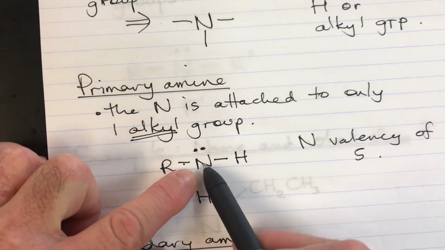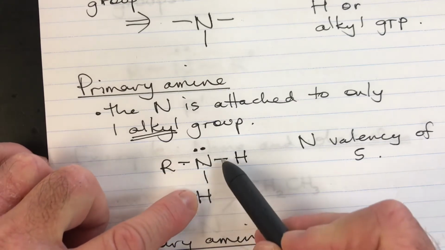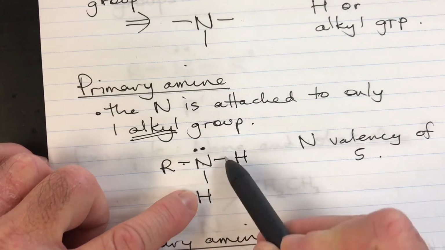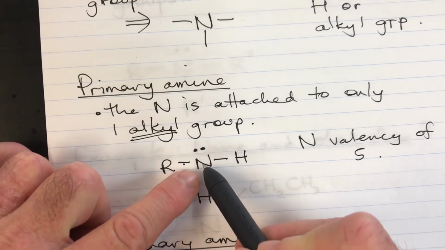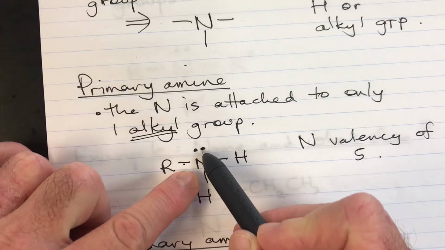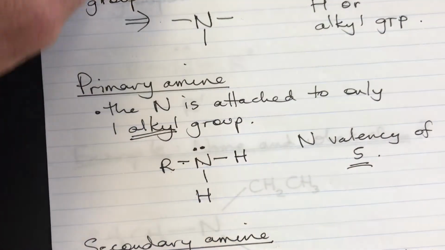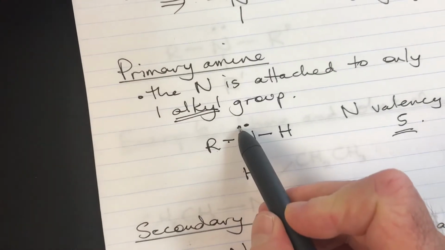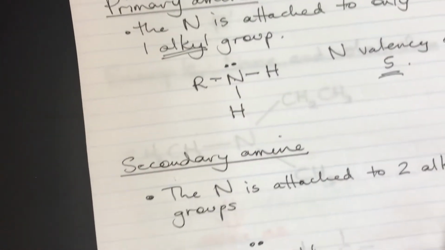Another electron from nitrogen is shared with a hydrogen, another with the other hydrogen, so that's 3 so far that came from nitrogen, plus 2 more make 5. And so that's why we've got 2 lone pair of electrons at the top there.